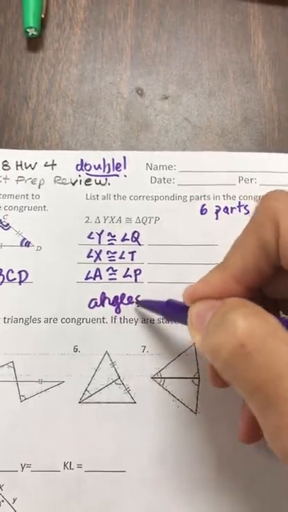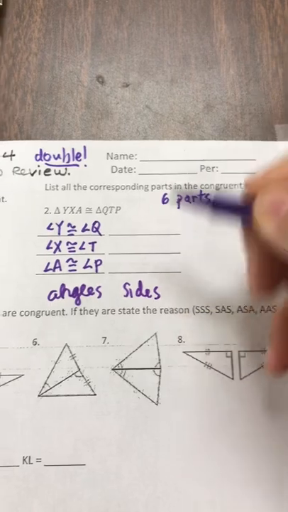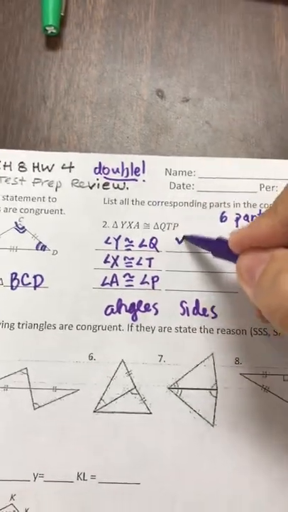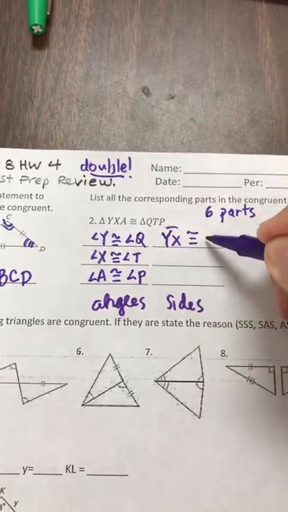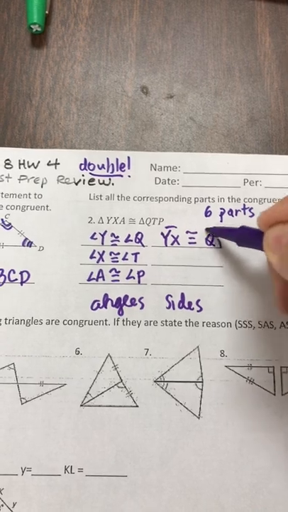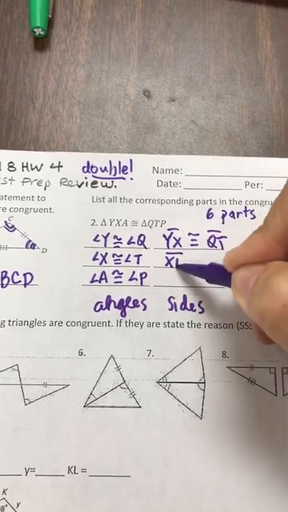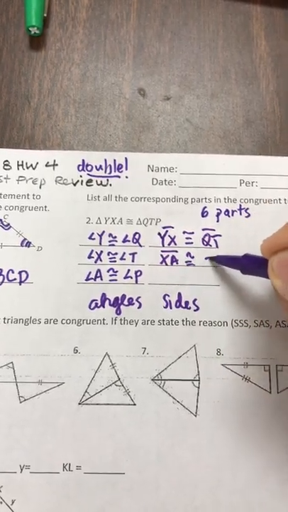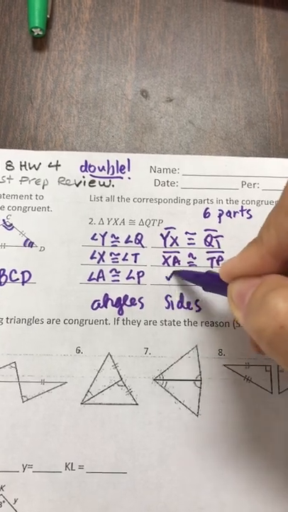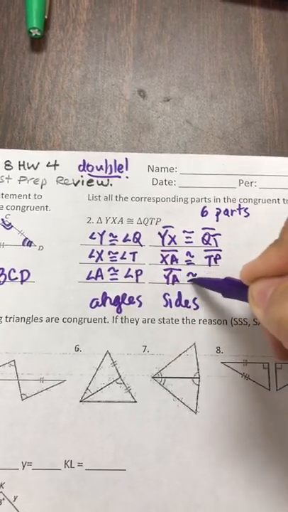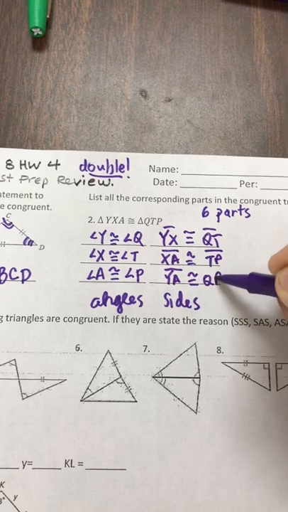Now to list out all the sides. First and middle, first and middle, middle last, middle last, first last, first last. Okay.